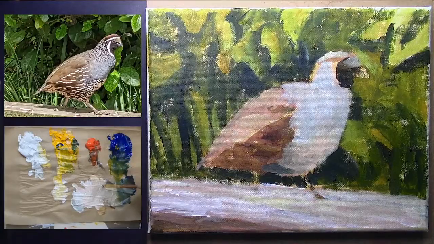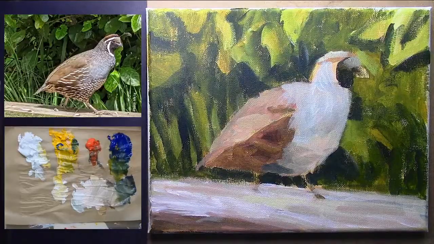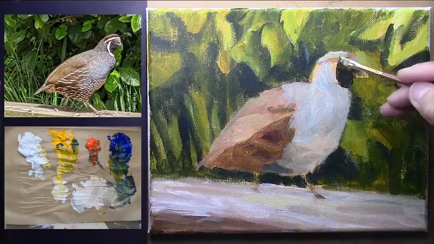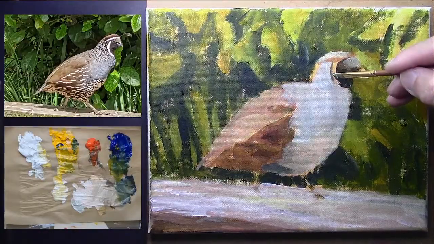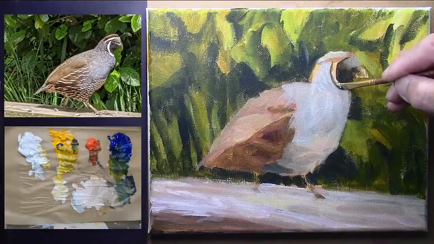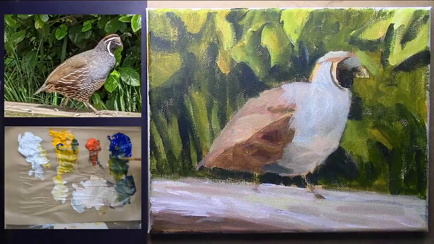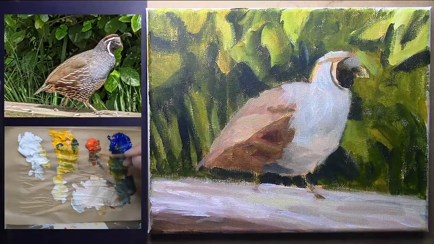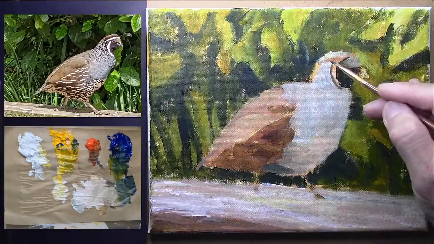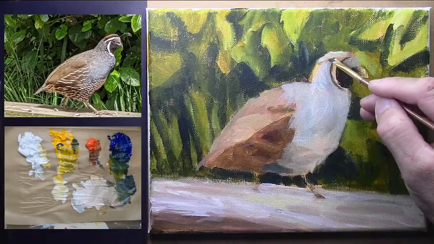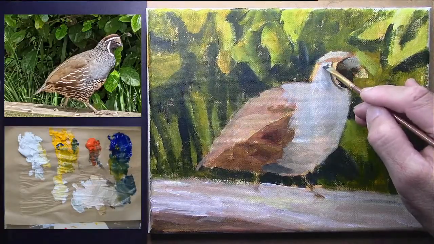I'm going to outline the white pattern here. I will paint the white next, but I want to build the structure of the face. So this line starts from the eye.